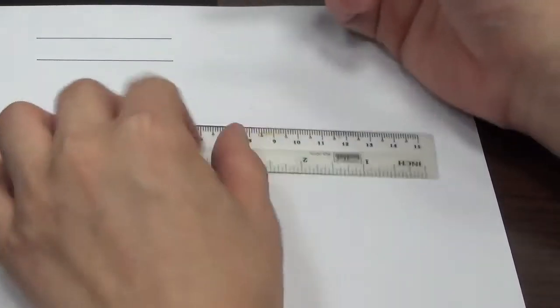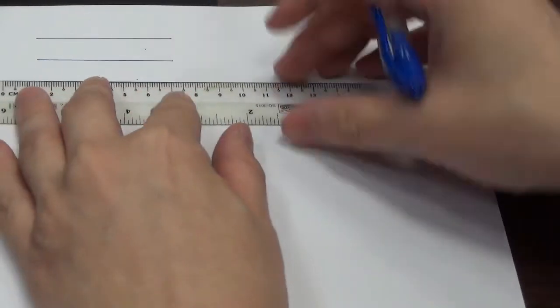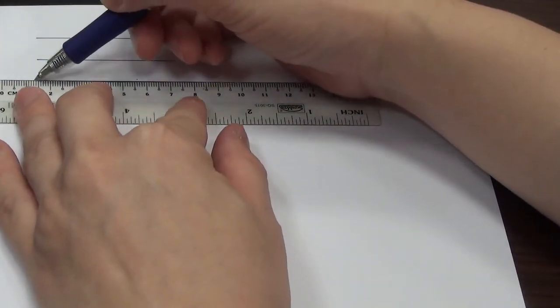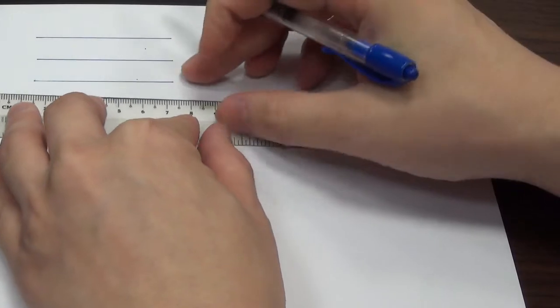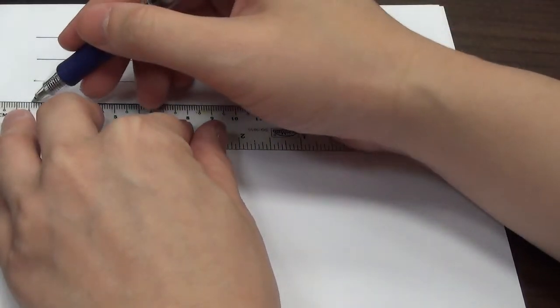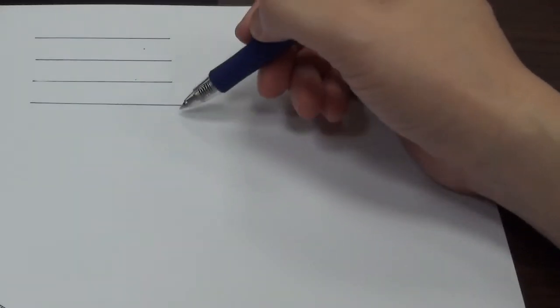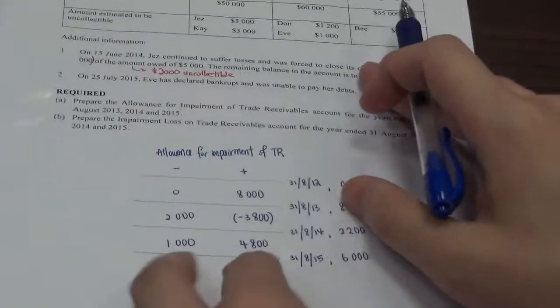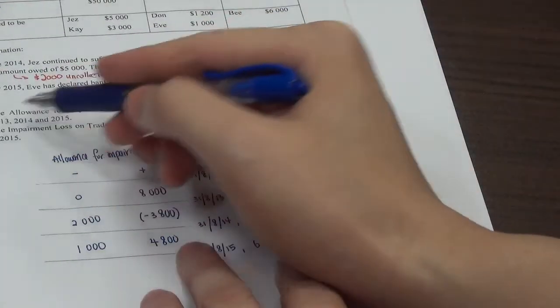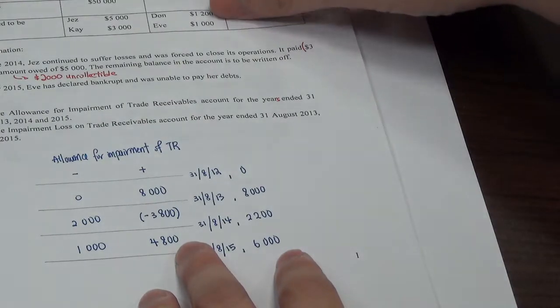2 lines will represent 1 year. The gap here represents 1 year. 2 gaps represent 2 years, and 3 gaps represent 3 years. In order to have 3 gaps, you will need 4 lines. So when you have 3 years ended, you will draw 4 lines. When you have 2 years ended, you will draw 3 lines. When you have 1 year ended, you will draw 2 lines. Over here, there are 3 years ended, so you will draw 4 lines.